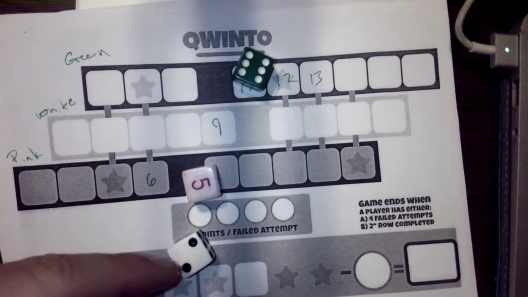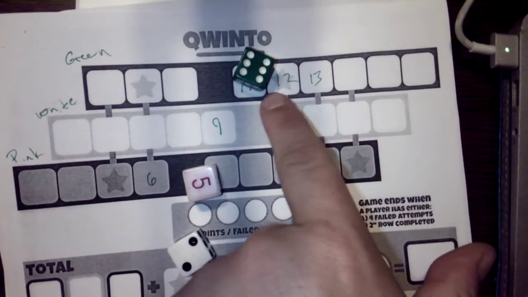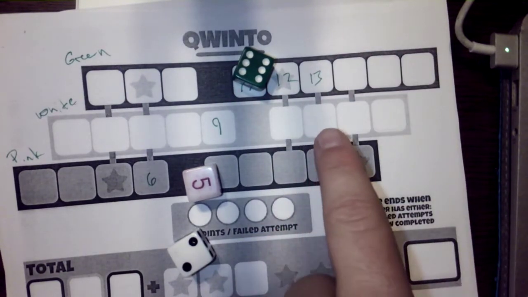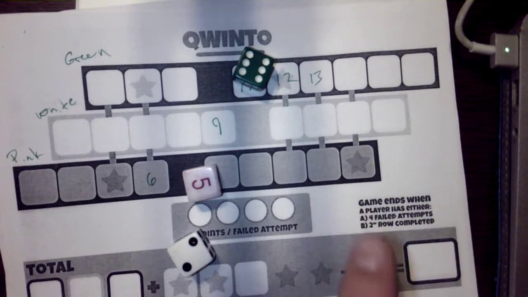11. 13 again. Okay, so I cannot place it up here because I've already placed the 13. So you also cannot place it in the column it's in. Let me see. The rules, entries. Oh my goodness, my son is so loud. I don't know if you can hear him or not.